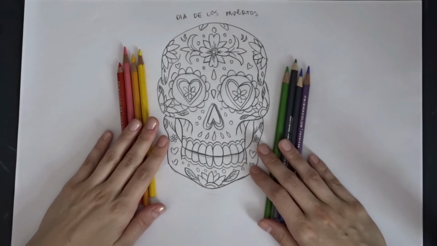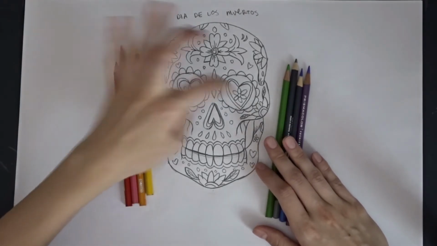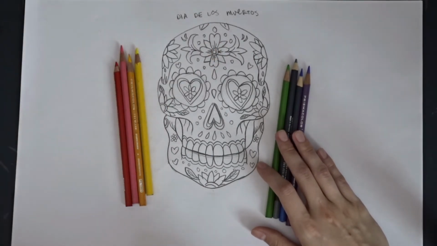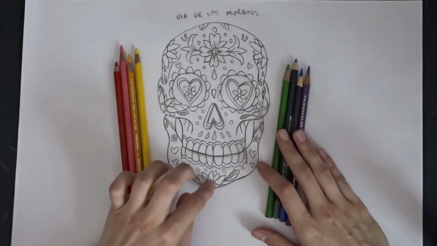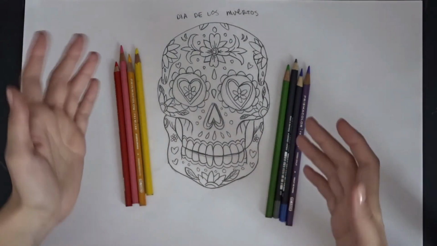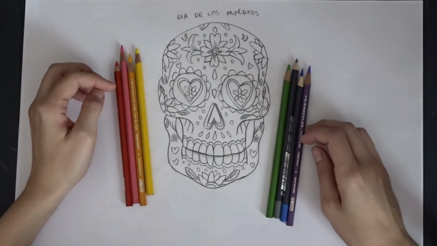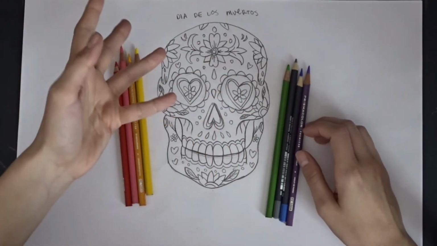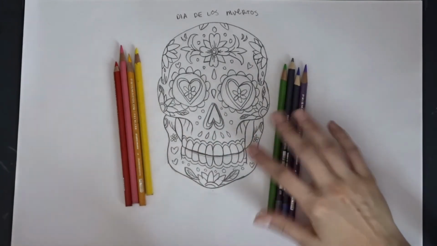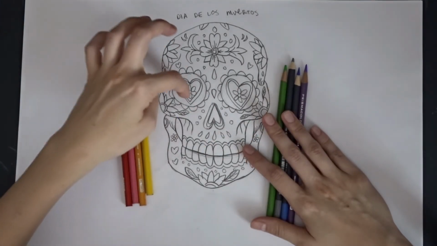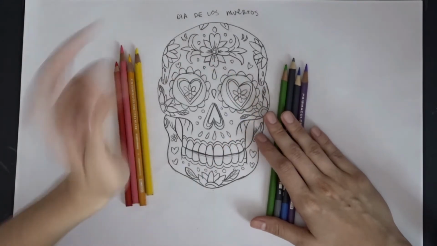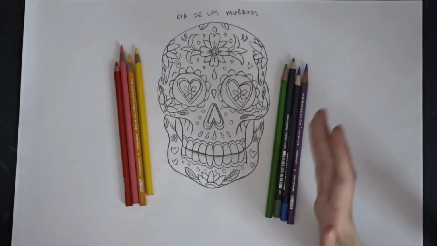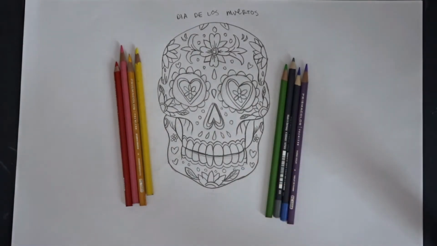So looking at my drawing, I'm going to say I want for the eyes to be warm colors. And I want for this flower on the forehead to be warm colors. And maybe I want for the teeth and this flower down here to also be warm colors. Now that I know that, then I can say I want for the skull itself and some of these other pieces to be cool colors. I can also change my mind and say, you know what, I want for the eyes and the nose and the teeth to be cool colors, and I want for this background or the rest of my skull to be warm colors. That's also totally fine.